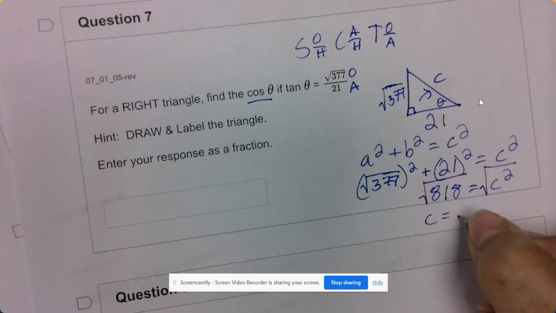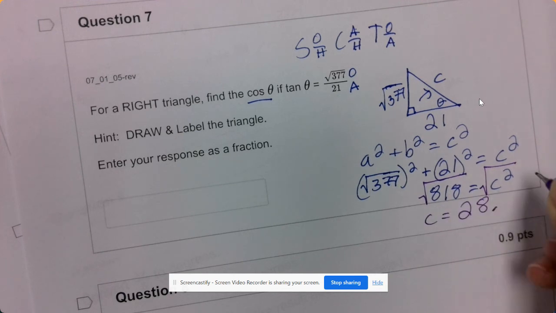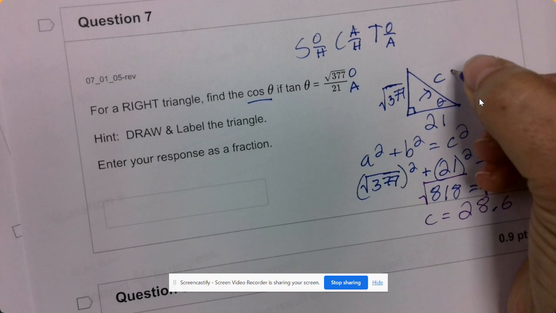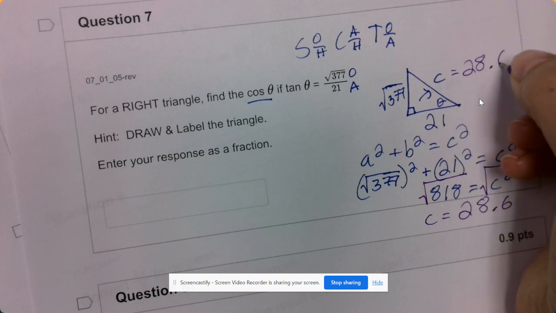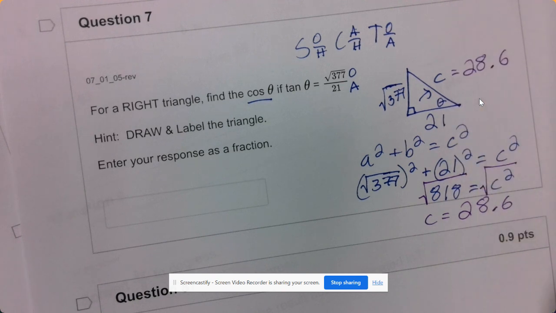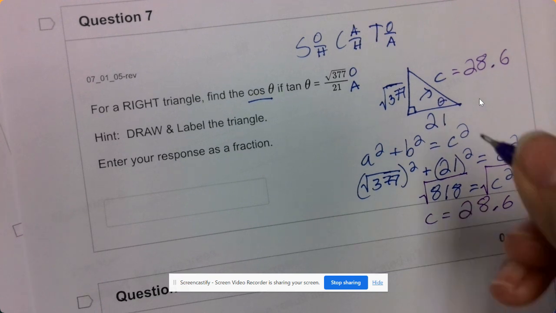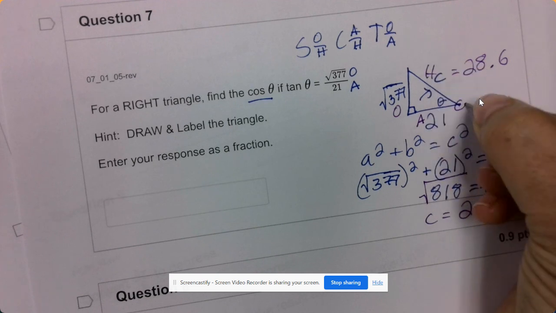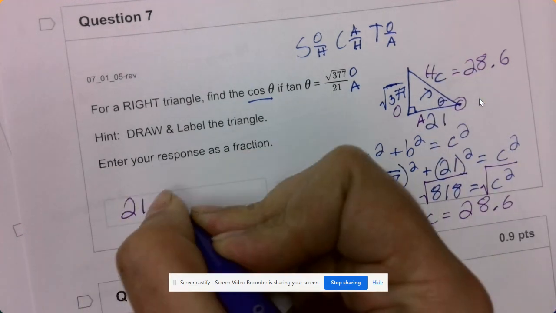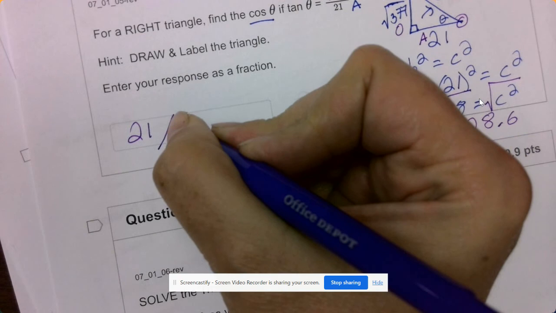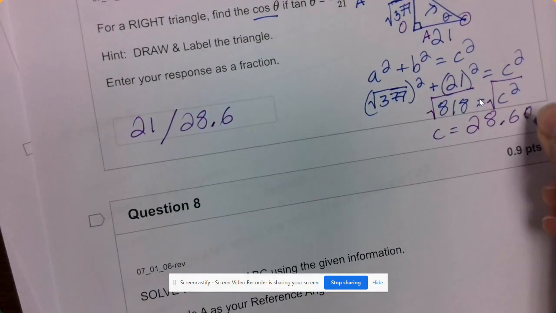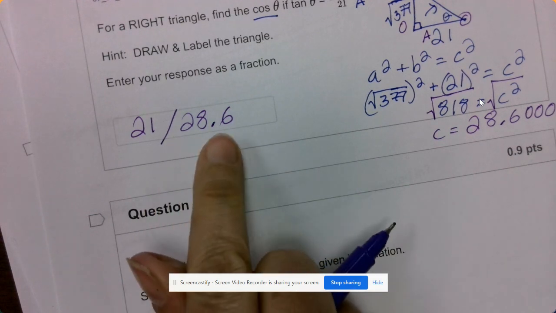I get C is equal to 28.6. Okay, so now we have that one. So we're going to put this as adjacent, opposite, hypotenuse. So we're going to enter 21 divided by 28.6. I just put 28.6.